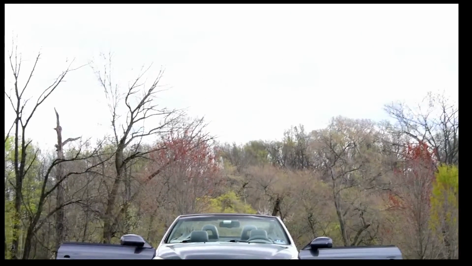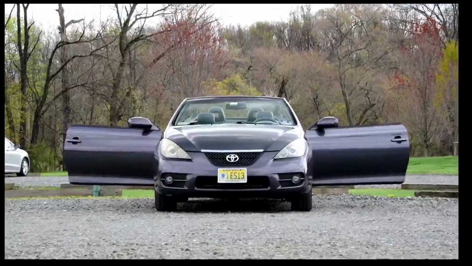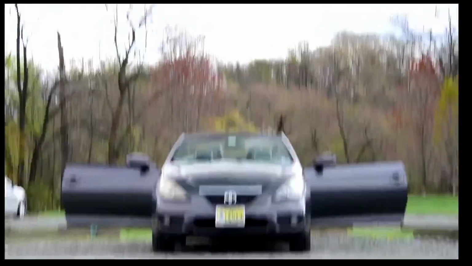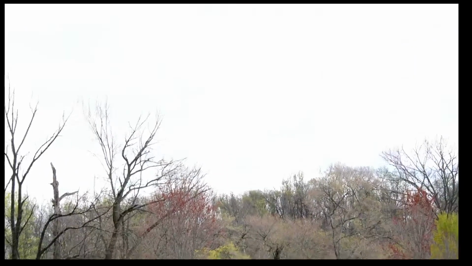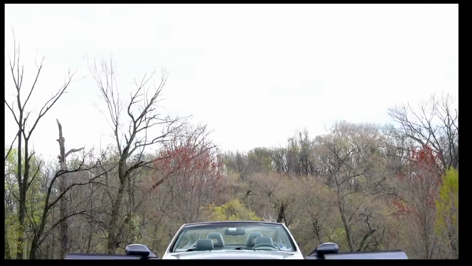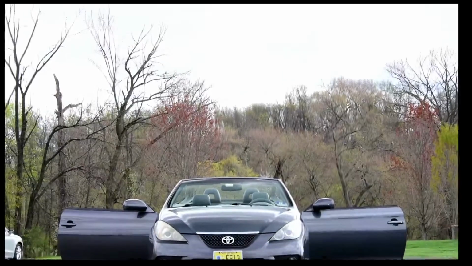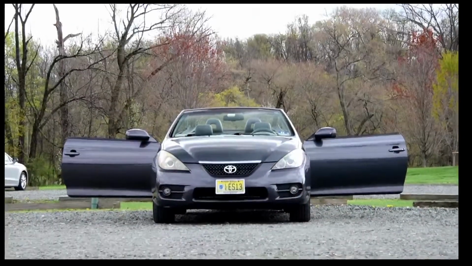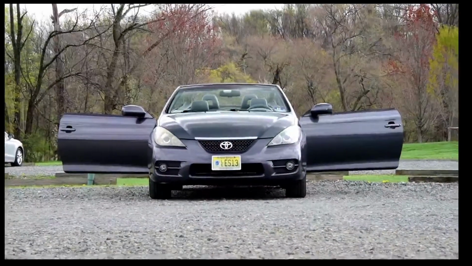People on YouTube are seeing how wide those doors are on the Solara. They're huge. They're massive. You really can't park it anywhere. It's a good thing it's a convertible, so I guess you could climb out the top of this thing.